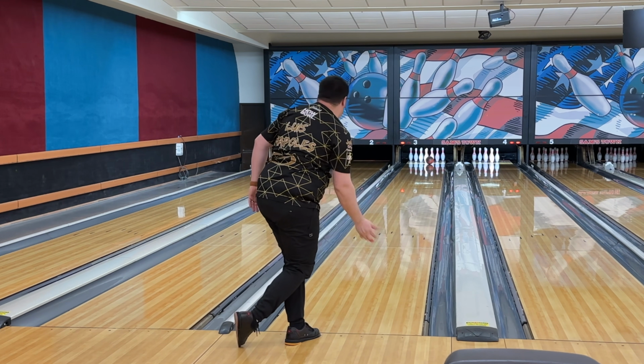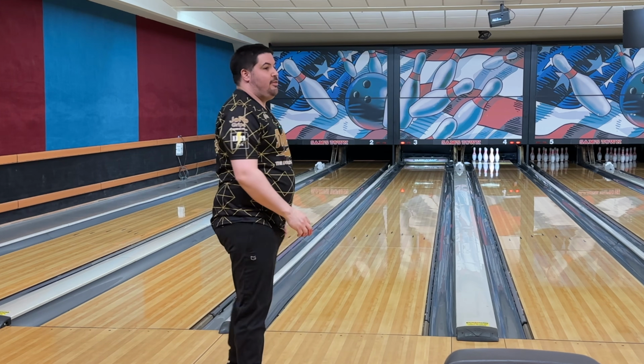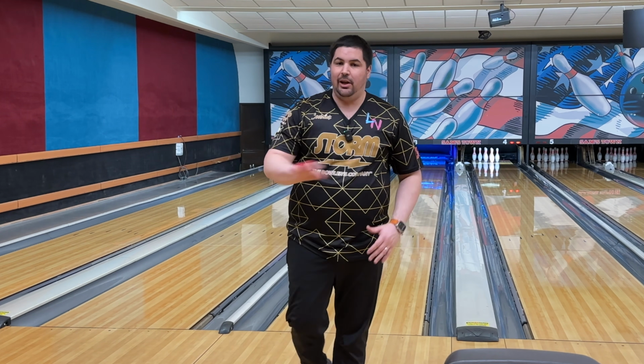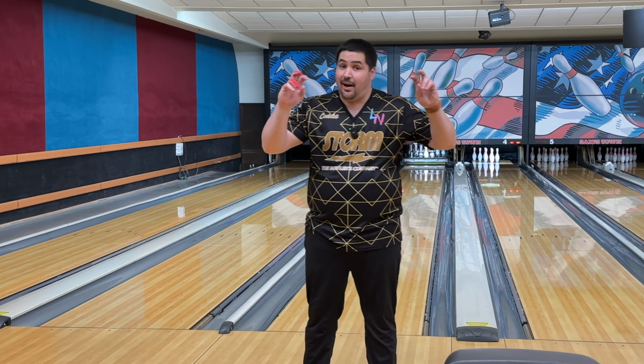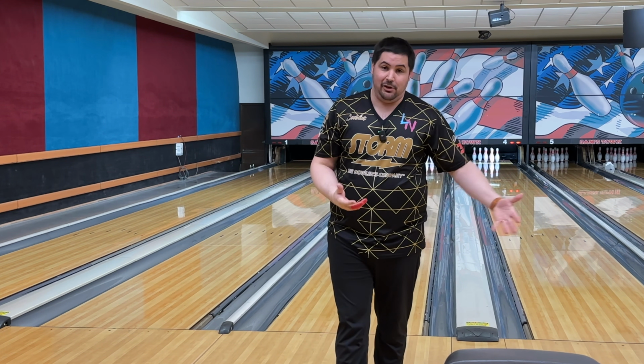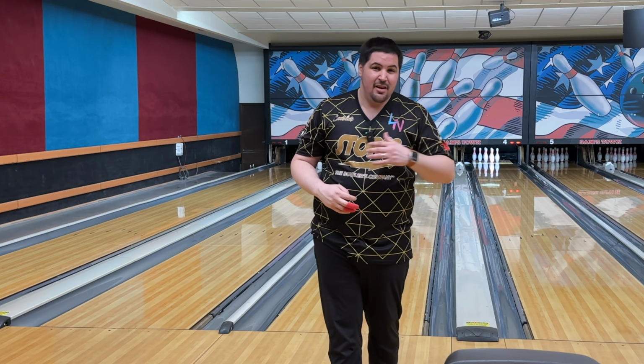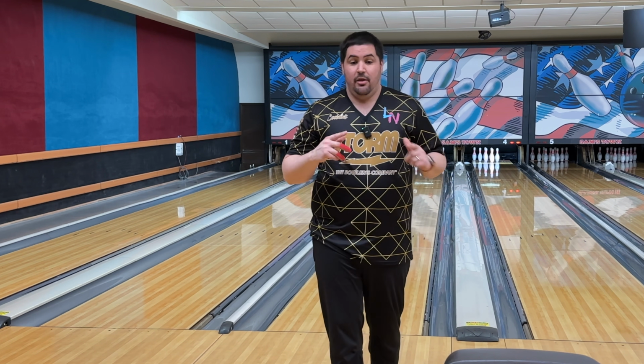Right there. Okay, so there we go. That's kind of the spot I want it to be. I don't really want to shove it to the right, even though it is more dynamic. Remember, surface is everything. This is a 2000 finish on this ball. Very strong, very smooth. That's a good one.